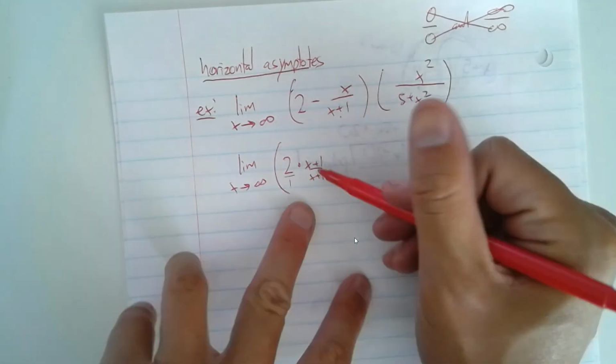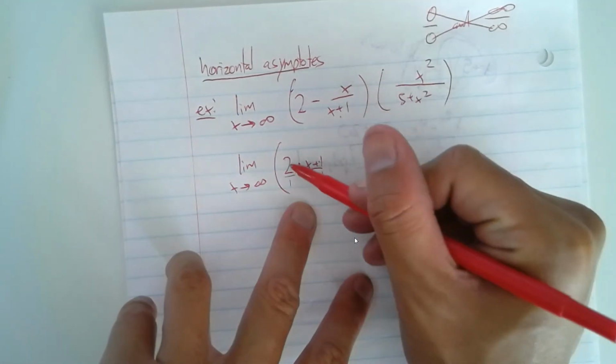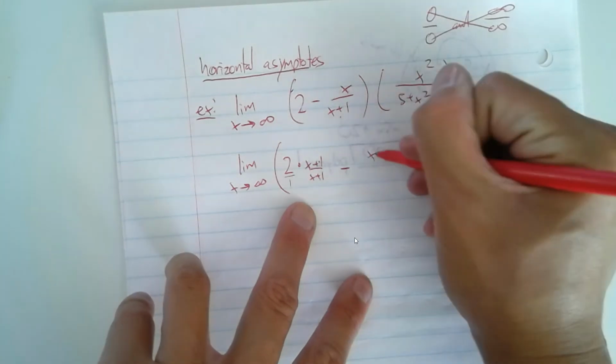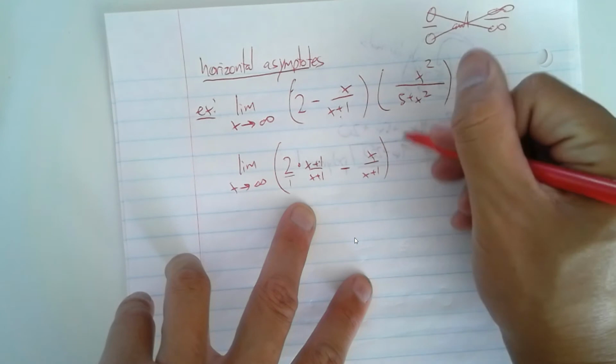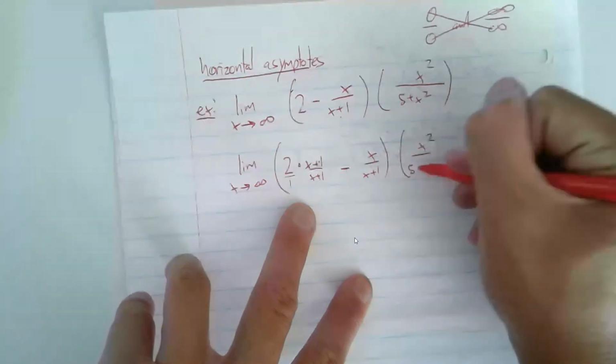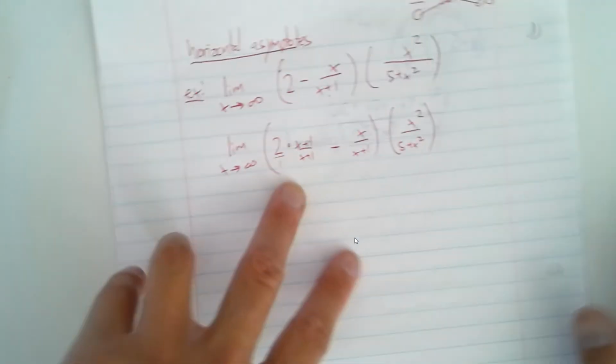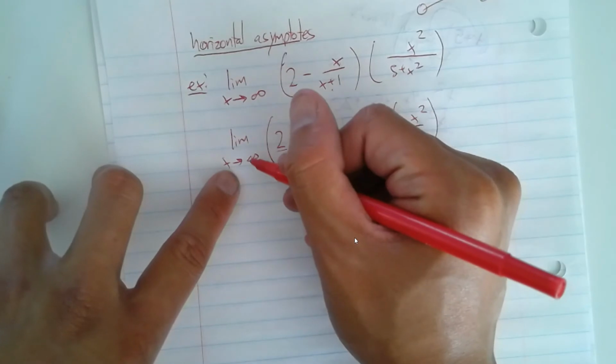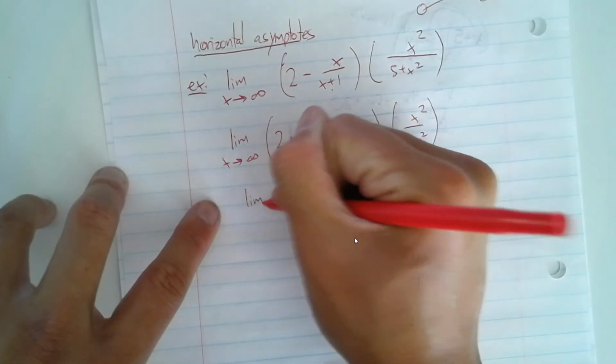Essentially, anything divided by itself is 1. We're not changing the value of 2, we're just changing the way it looks. And then we're still going to subtract x over x plus 1, and this is still going to remain the same. I like to go step by step here. I'm not going to write the limit as x approaches infinity, I'm just going to write lim, just to make this a little bit quicker.